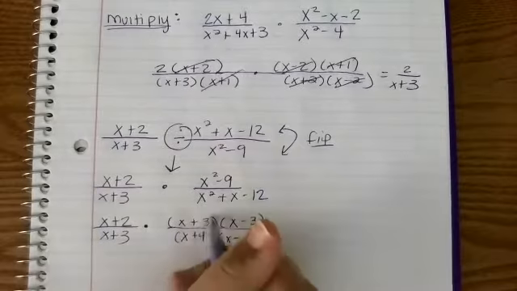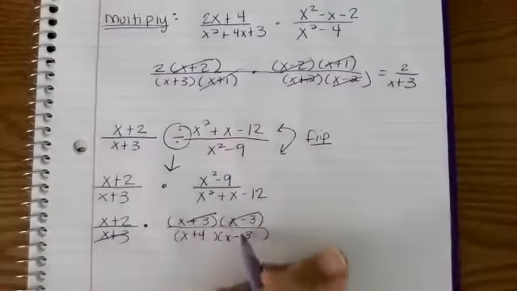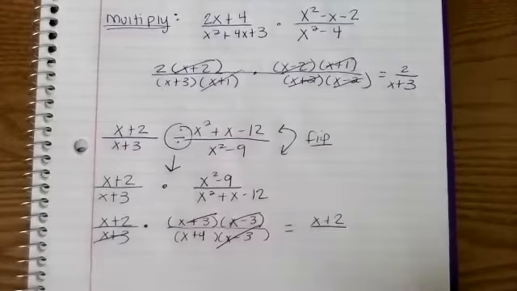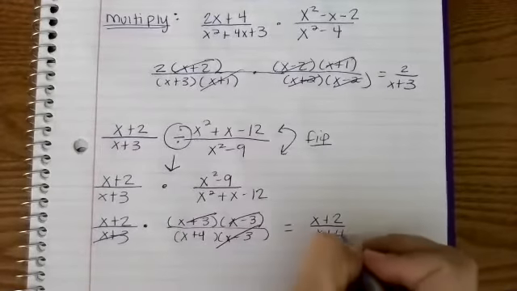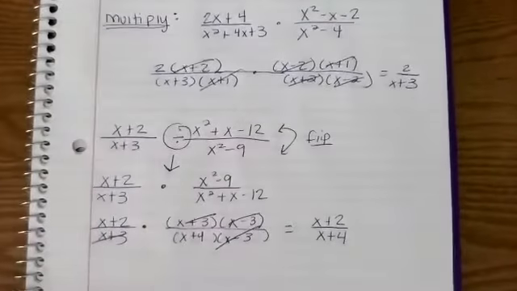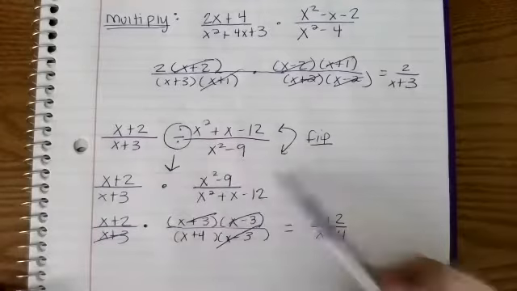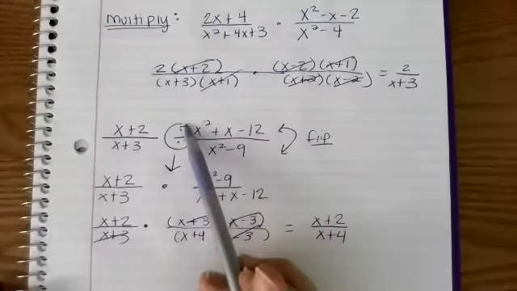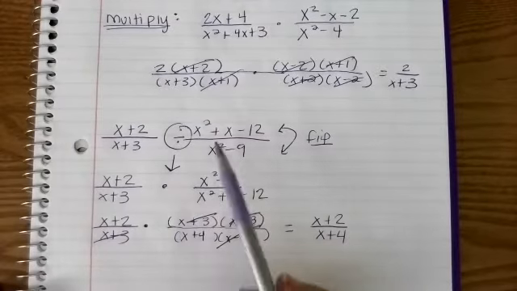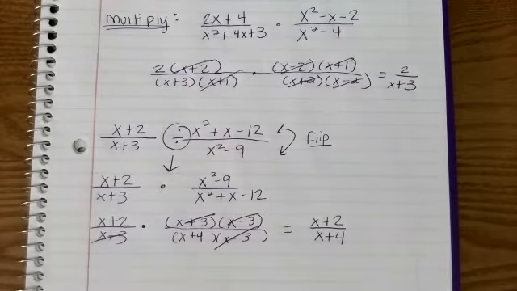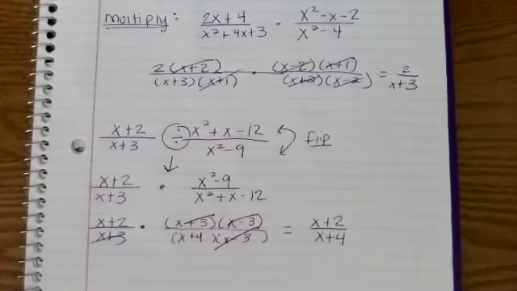So in this one, my x plus 3's cancel, my x minus 3's cancel, and I'm left with just an x plus 2 on the top and an x plus 4 on the bottom. And that's it. It's really, really similar to yesterday, right? The first step is the only thing that's different. Again, if it's division, change it to multiplication before you do anything and flip the second fraction. Okay. Take a second and let me know if you have any questions.